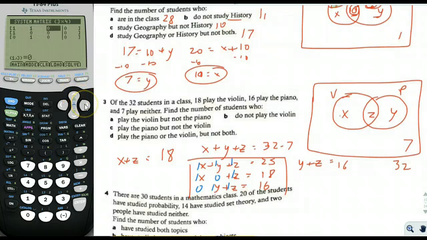And the next one's going to be 0, 1, 1. And then the constants are going to be 25, 18, 16. And then we solve.